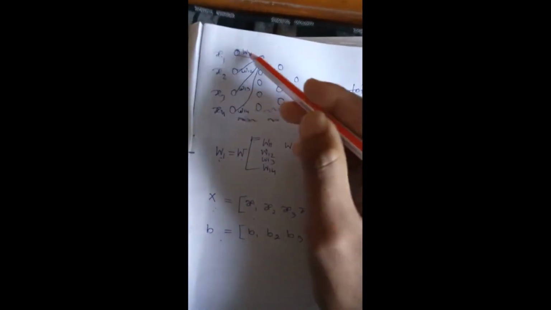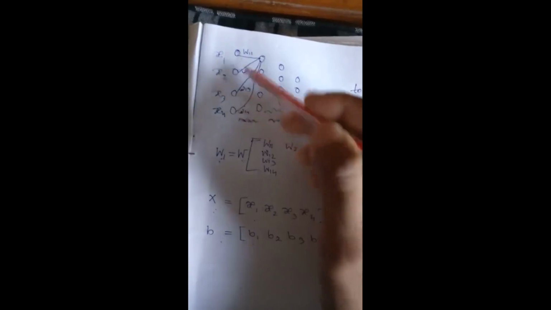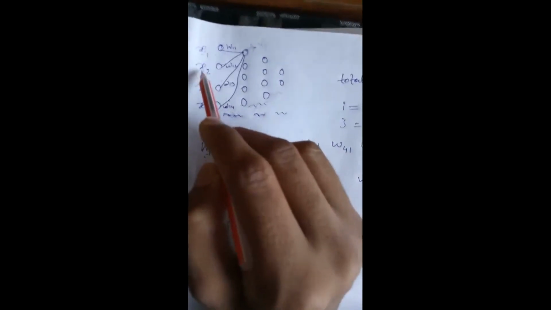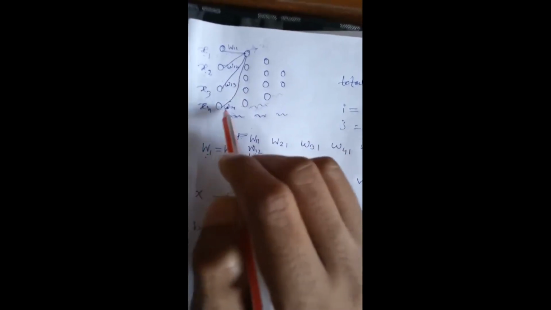But remember, for this operation the input will be x1, x2, x3 because it is coming from these nodes. But for this weight operation, the input will be the output of the first hidden layer. So the output will be y1, y2, y3, y4, meaning x1 into w11 plus B plus x2 into w12 plus x3 into w13 plus x4 into w14.